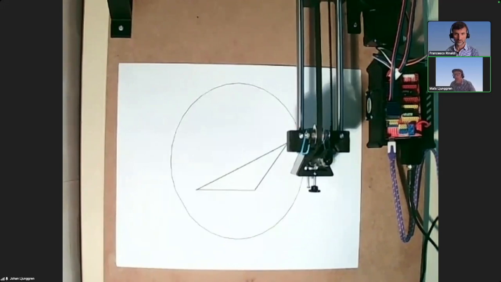Now I think it would be good for the next example to change the paper. Do you think we can change the paper? Yes, no problem.